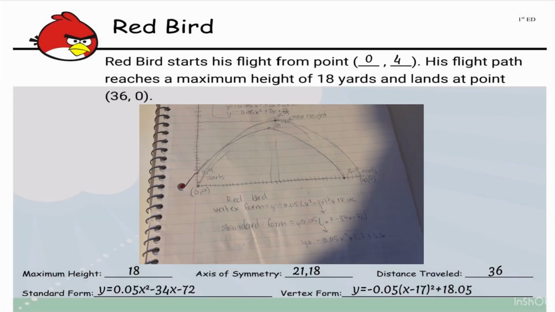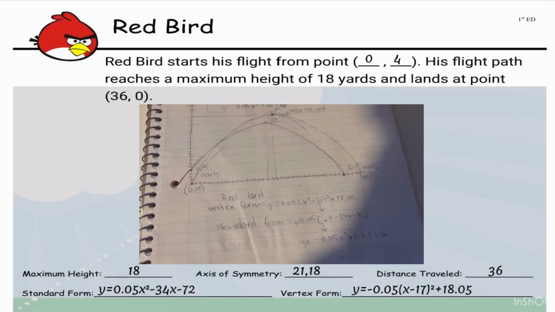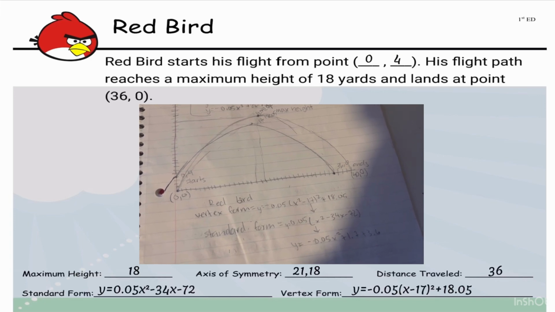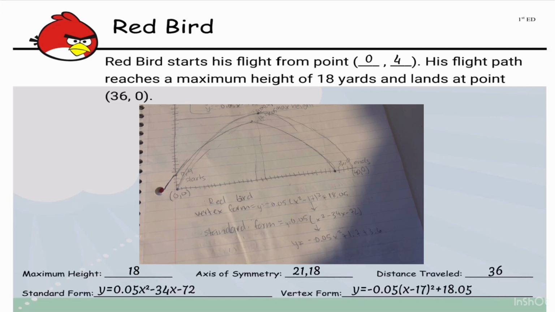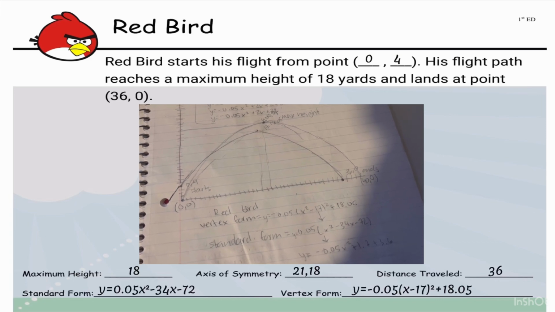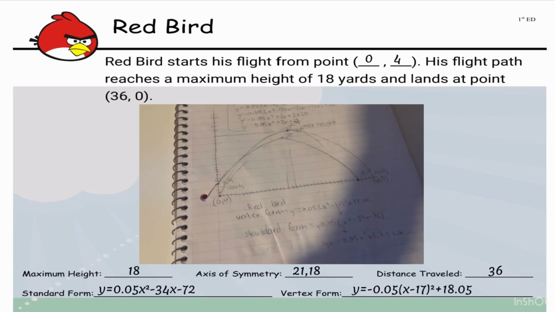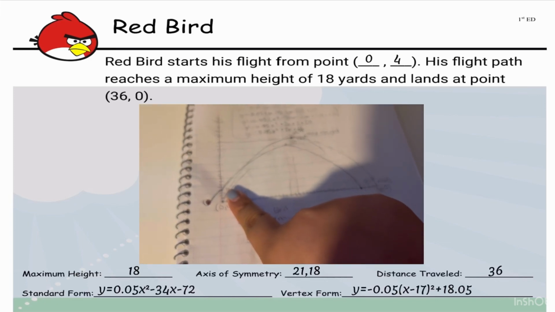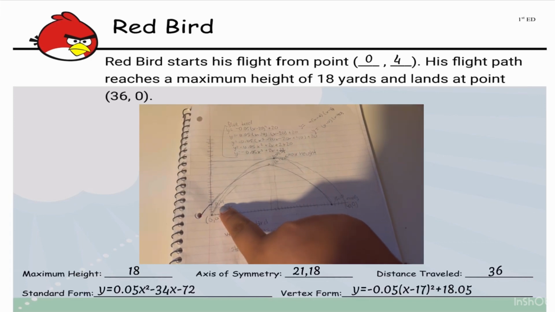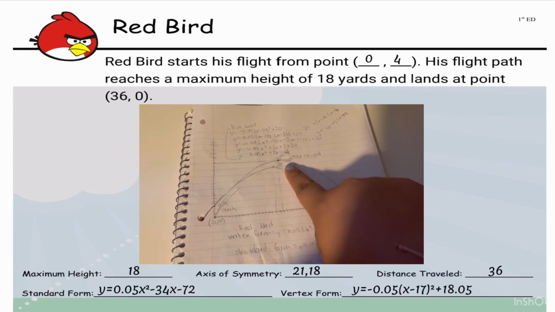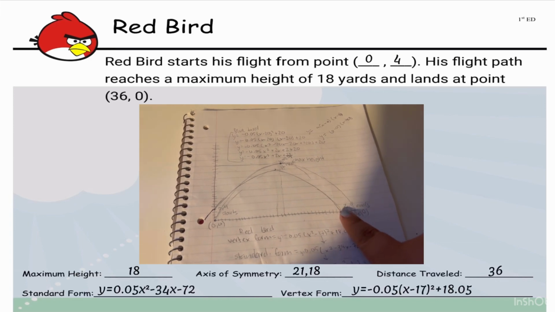So for our Redbird, our problem was: Redbird starts his flight from point (0, 4). His flight path reaches a maximum height of 18 yards and lands at point (36, 0). So we got (0, 4) from our teacher, and then the rest was given to us. So what I did first was graph it. As you can see, I have my (0, 4) here, my (0, 4) here, my 18 here, and my 36 here.